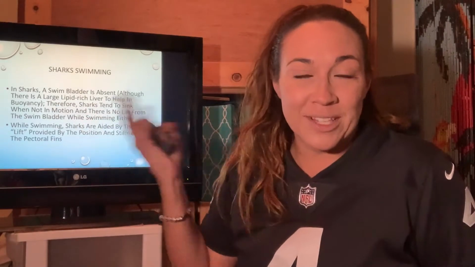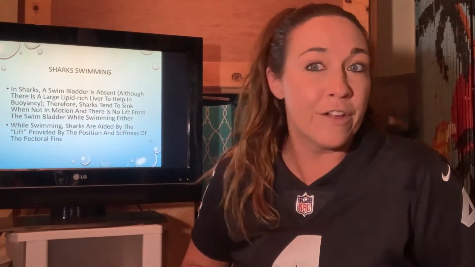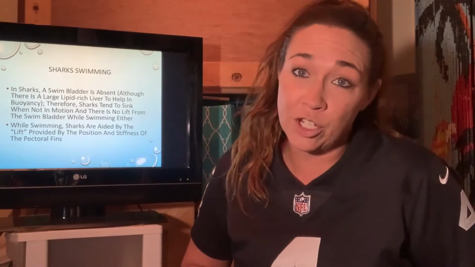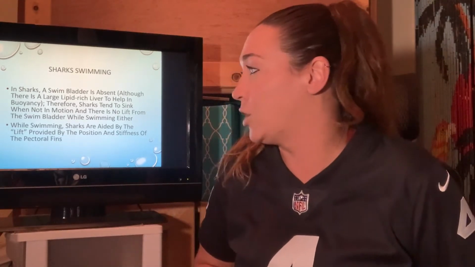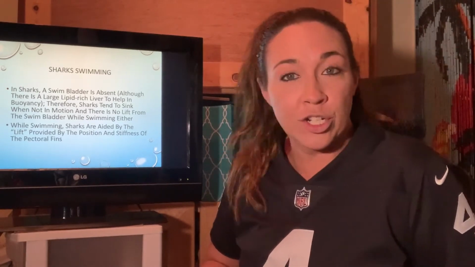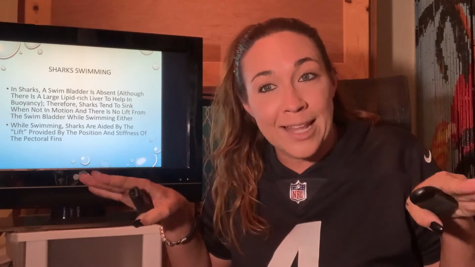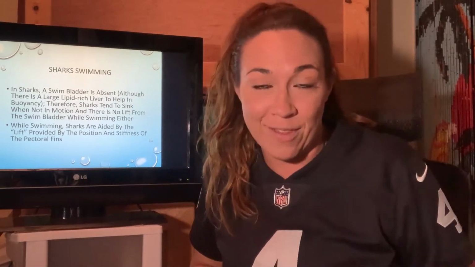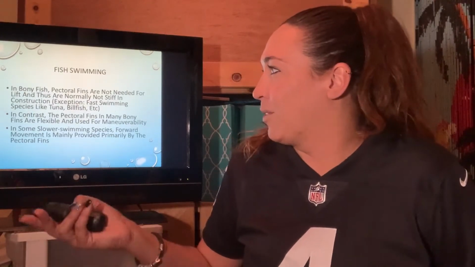And this is exactly what this slide is talking about: sharks do not have a swim bladder, but they do have a very oily liver, whereas fishes have that swim bladder that they can inflate and deflate if they need to. So again, the sharks are going to use those stiffened, hardened, slightly upturned pectoral fins to give them the lift that they need, unlike the fishes. This is exactly what we talked about right here.